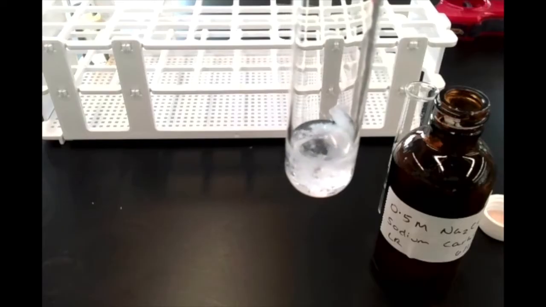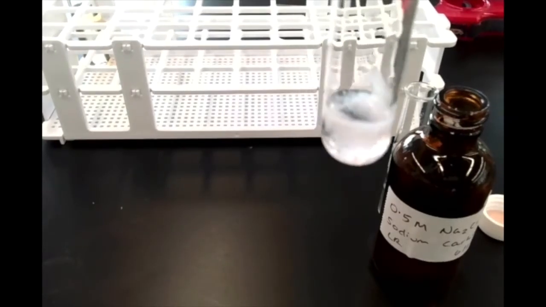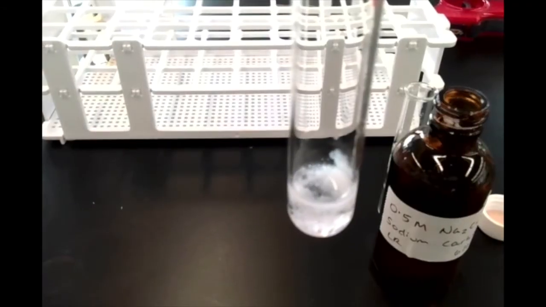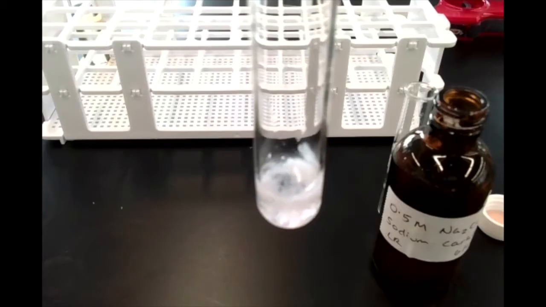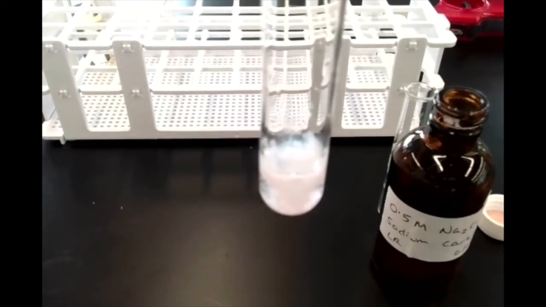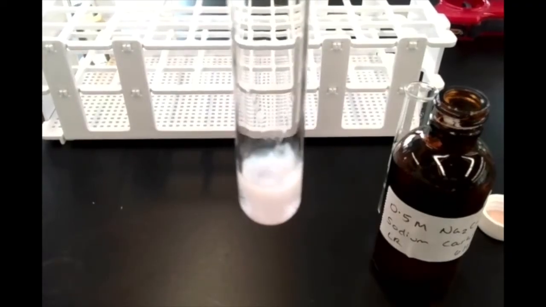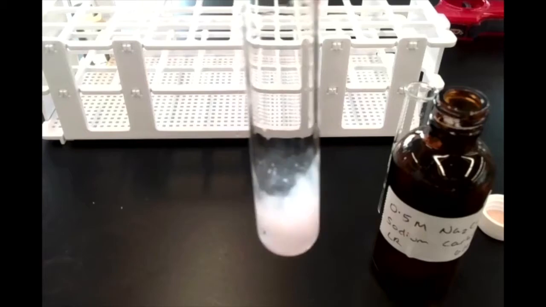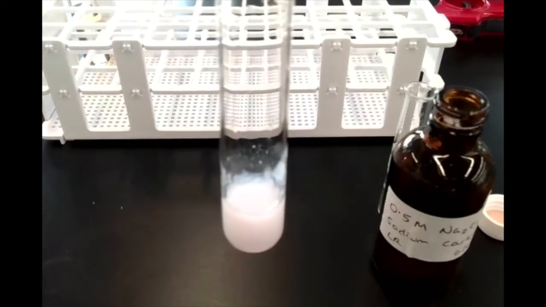So observe what happens as the drops hit the solution. Now I'm just going to add a whole bunch at once so you can see that effect much more clearly, or at least the net effect. So you'll notice that it's gone from being clear and colorless to this sort of white cloudy solution.